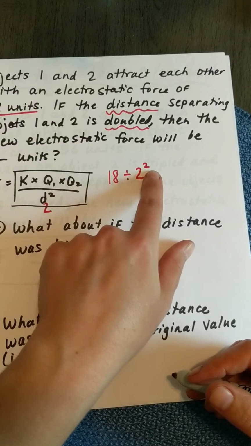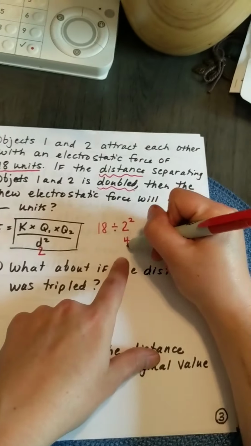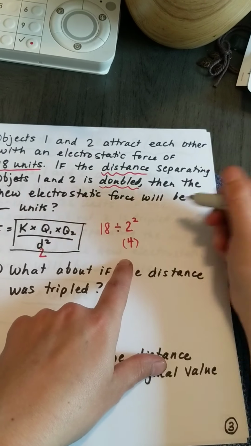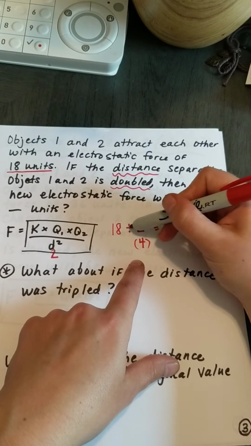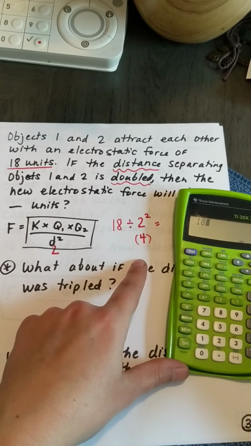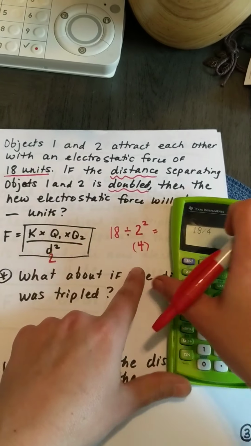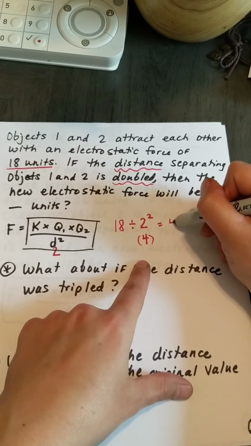Now that's pretty easy. Whenever I think something is squared, you multiply it by itself. So 2 times 2 is 4, right? That's what that number is. So you do 18 divided by 4. So I grab my calculator. 18 divided by 4 equals 4.5. So the force would now be 4.5.